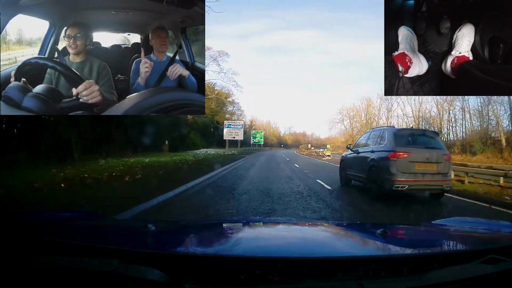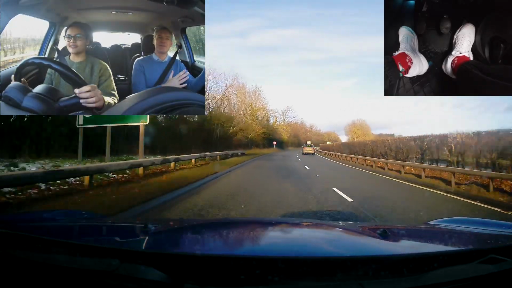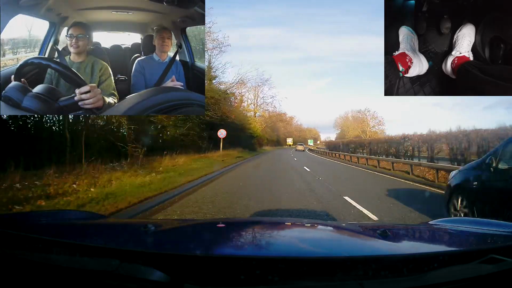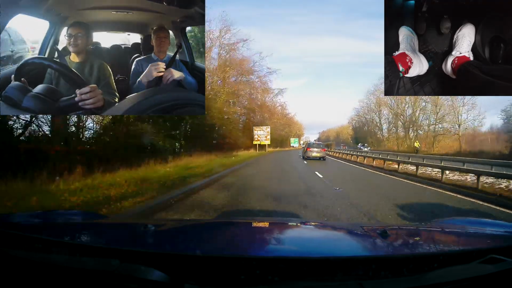Mean? If I'm going straight ahead, I don't need to stop. You don't give way. You don't give way, because it's to the left. Nice. So where am I going again? Newcastle. Yeah, we don't go home.